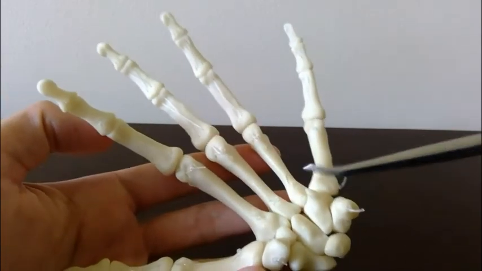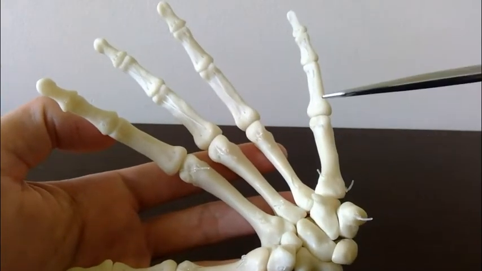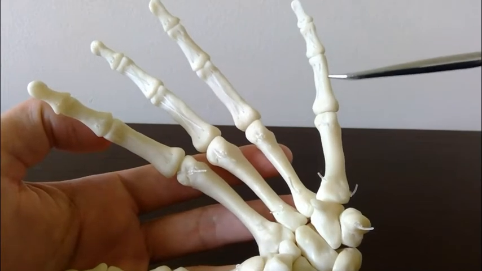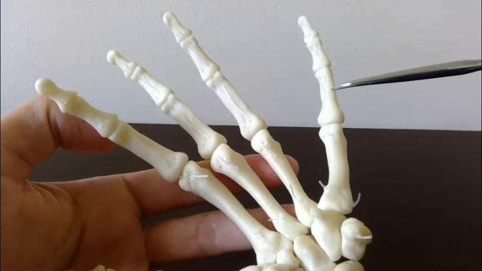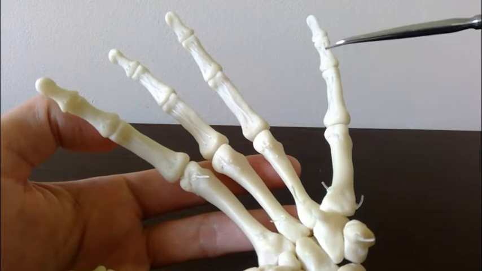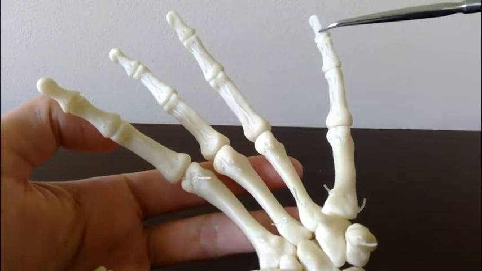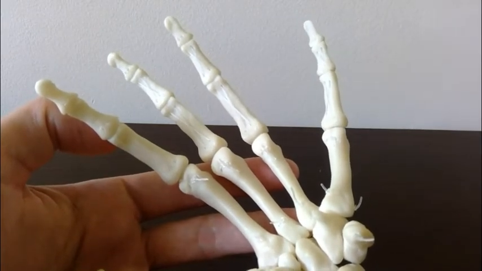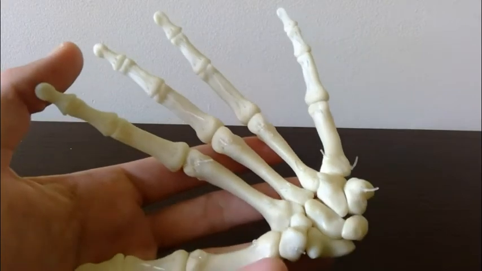And so what we see here, actually we'll go with this one here. Move up here. So this would be the proximal phalanx. This is a middle phalanx, and this is a distal phalanx at the tip of the finger here. And they are numbered depending on which digit they belong to.